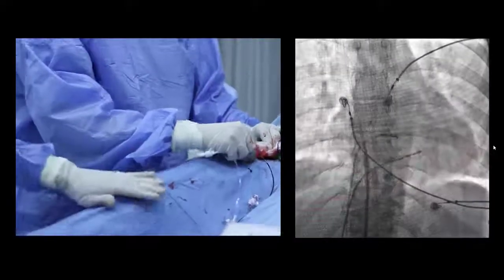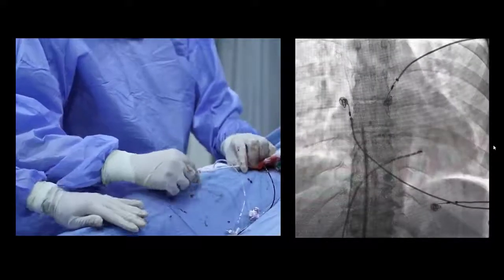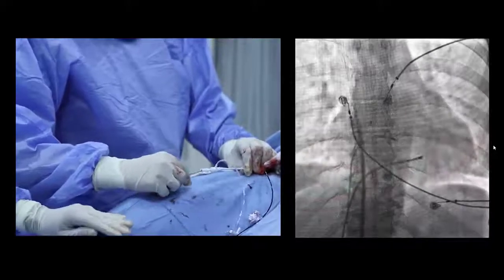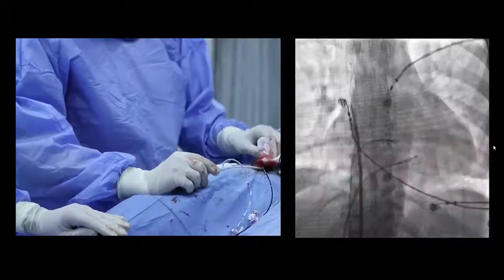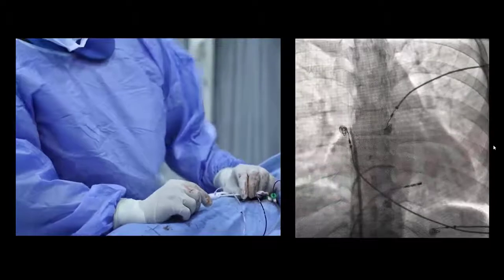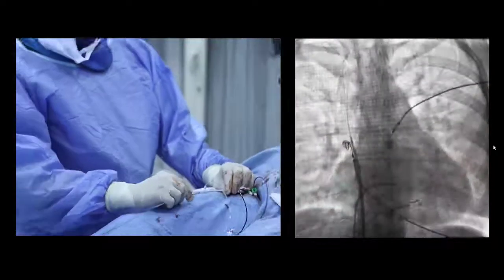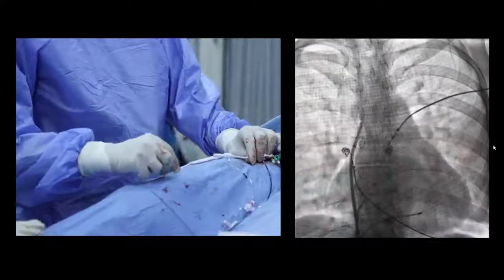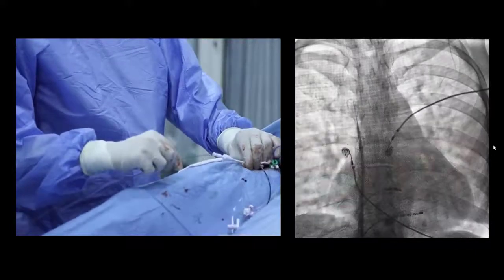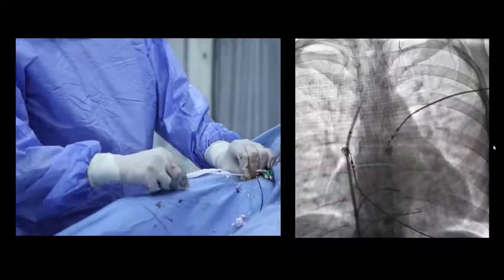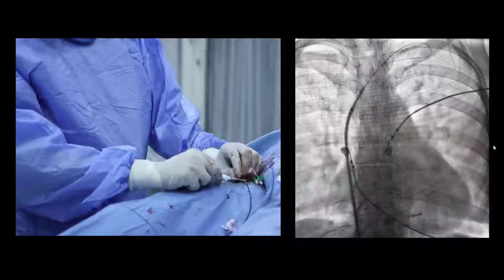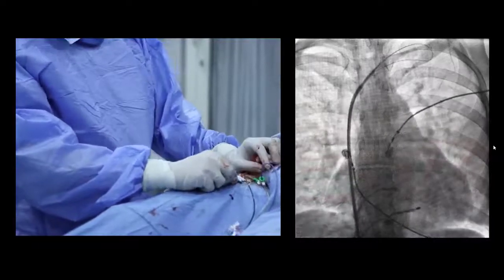Then, guided by the wire, we inserted the long sheath. Here we try to navigate the wire to be in the left subclavian vein, with some trials to get the wire from the right subclavian vein into the left subclavian vein. As we can see, we are pushing the long sheath.